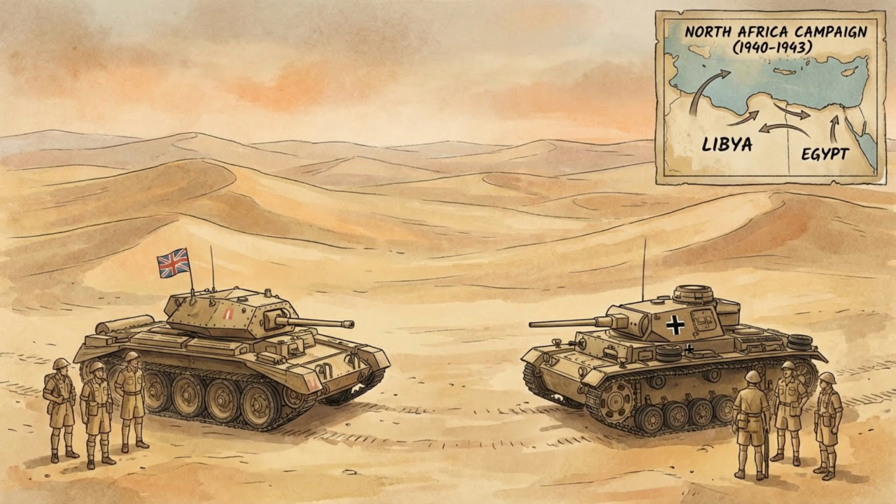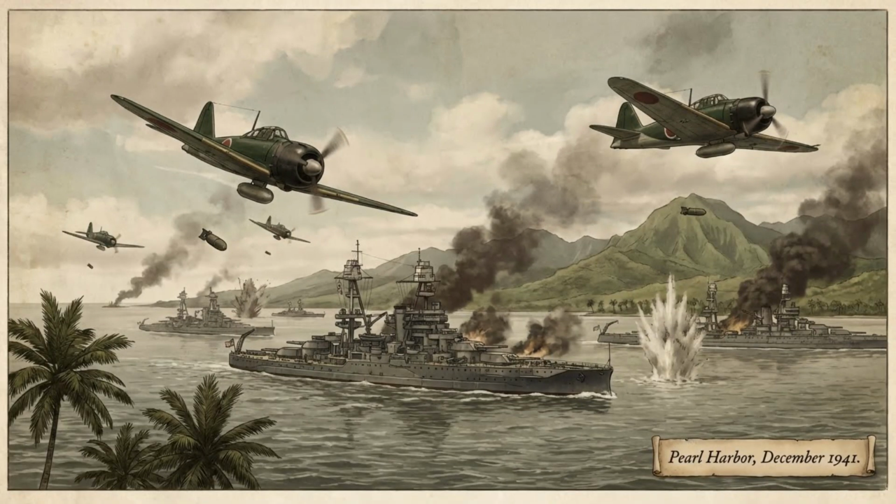In North Africa, German and Italian forces fought the British and later American troops in the desert. Great battles were also fought in the Atlantic, where German U-boats attacked Allied shipping, trying to cut off supplies to Britain and the USSR. The war in the Pacific.